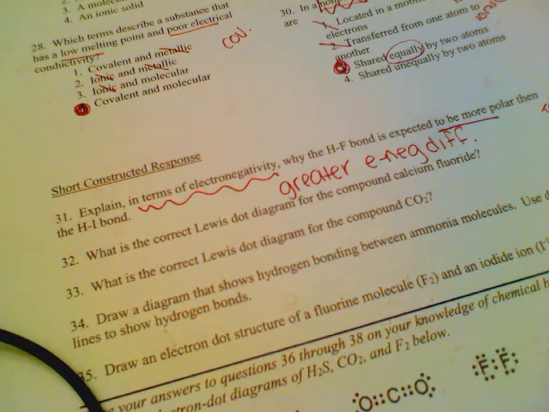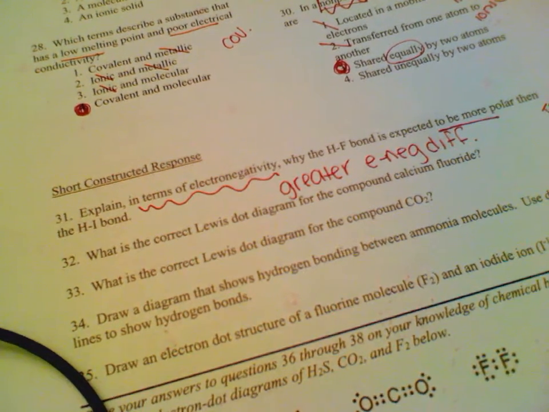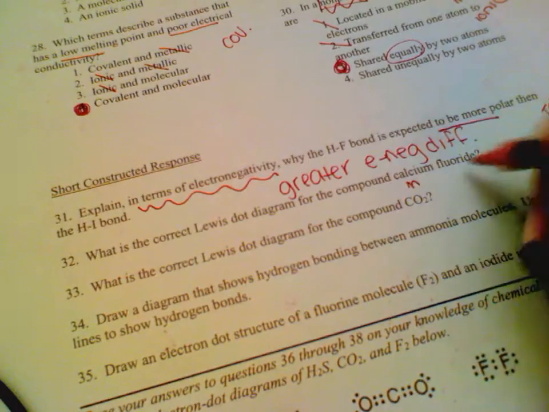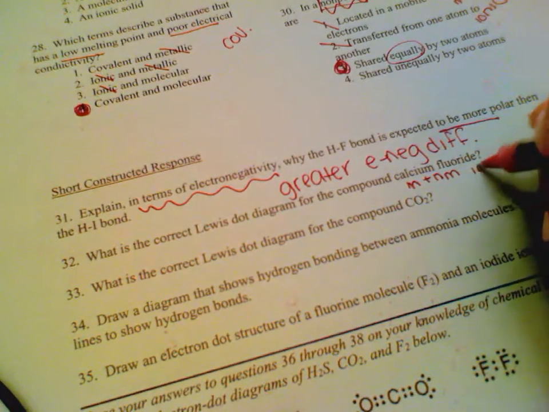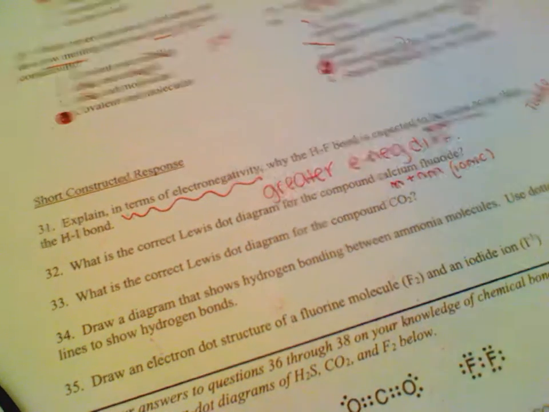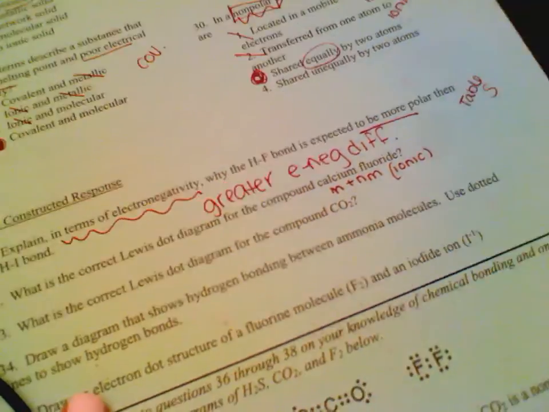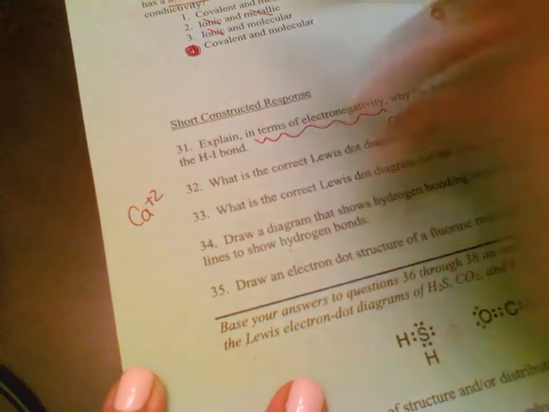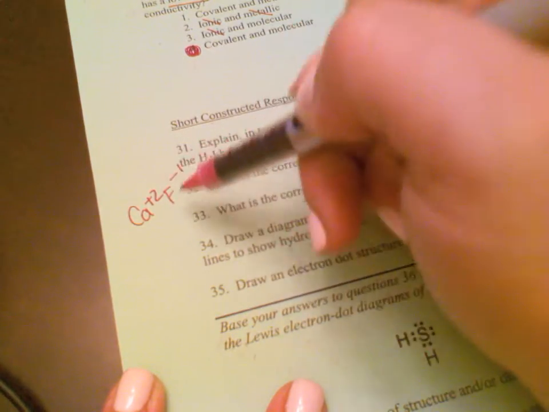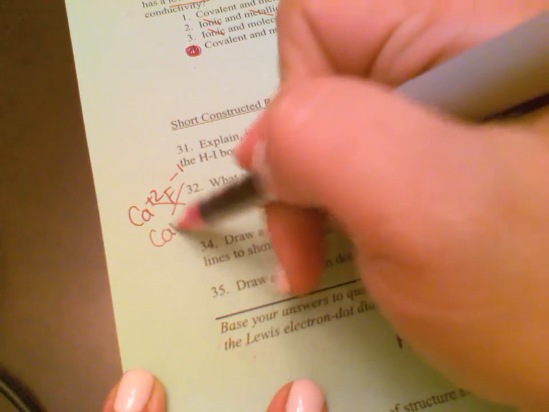32. What is the correct Lewis dot diagram for a compound of calcium fluoride? I think calcium is a metal. Fluoride, that's fluorine, so a metal and a non-metal. That means I'm ionic. So if I'm ionic, before I do anything, let's crisscross. So I'll actually do it over here. I have Ca, which is plus 2, and F, which is minus 1. So if you crisscross that, you get CaF2.